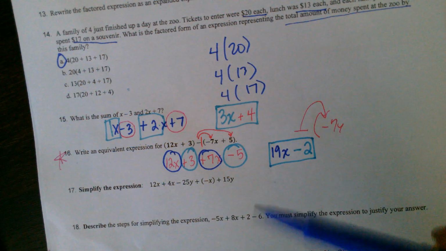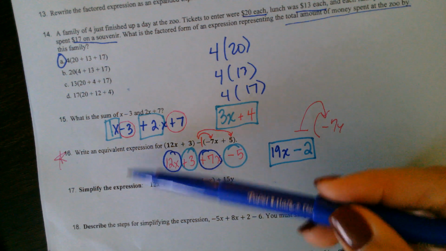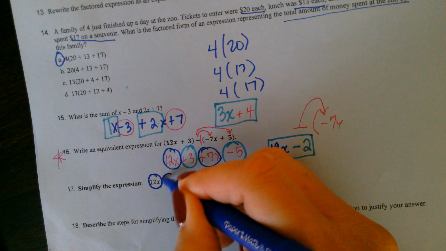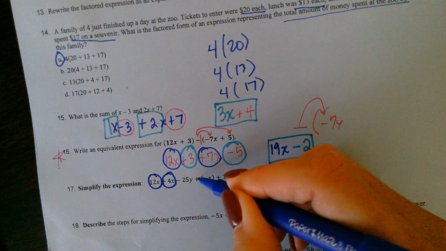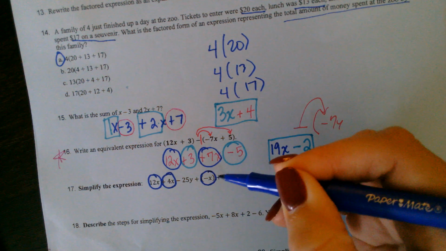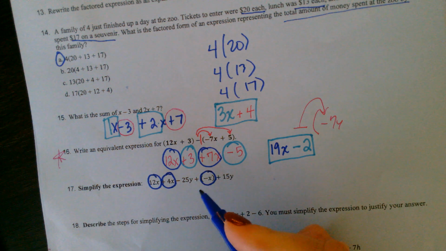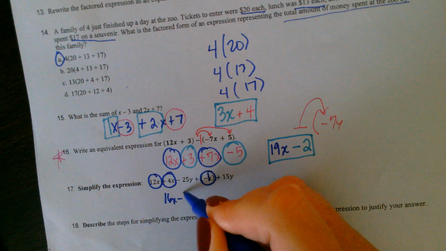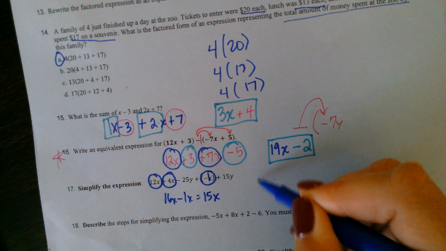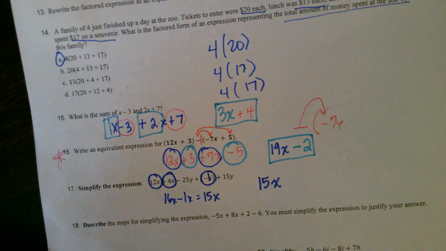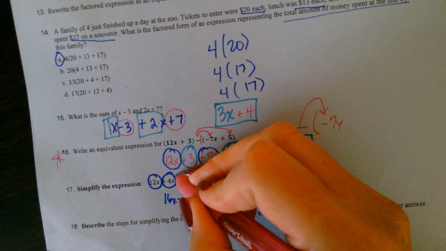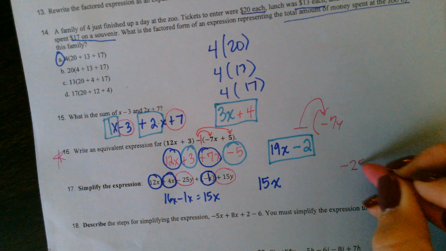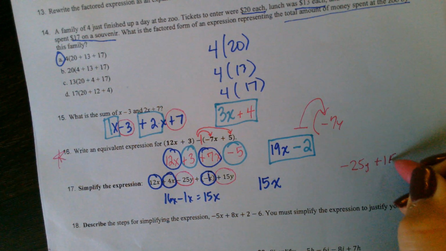Simplify the expression. Again, that means combine like terms. Notice all the different ways to say the same thing. So we have positive 12x, positive 4x, and here I have a negative x. So 12x and 4x make 16x, but then this is a minus 1x. So 16x minus 1x is 15x. So my x's are 15x. I have my y's. I have negative 25 and positive 15. So negative 25y plus 15y.